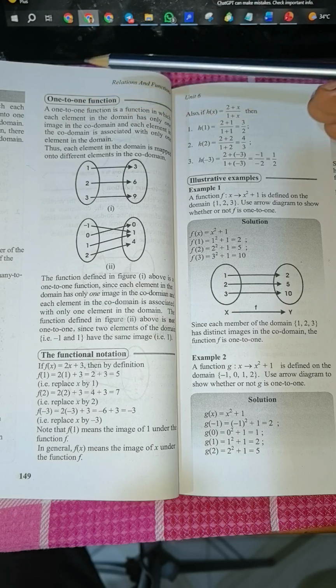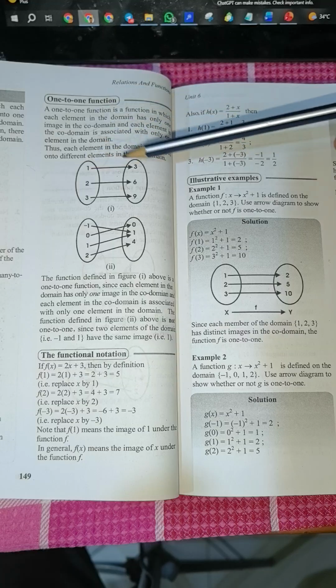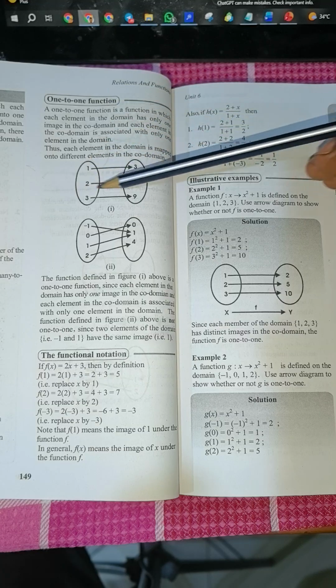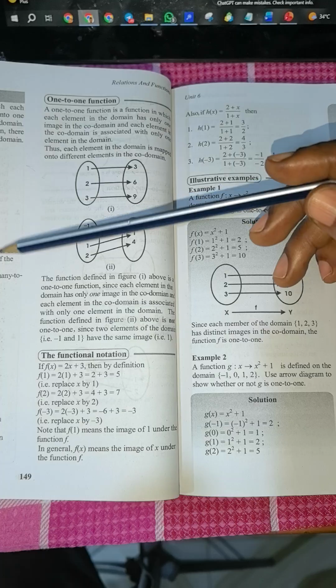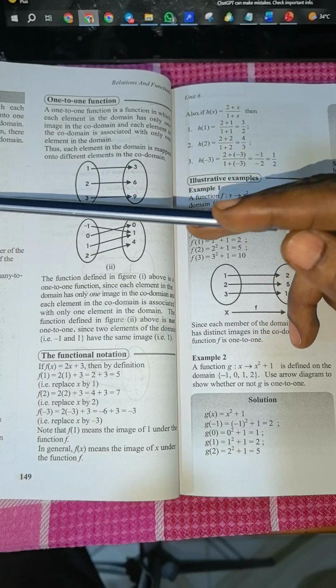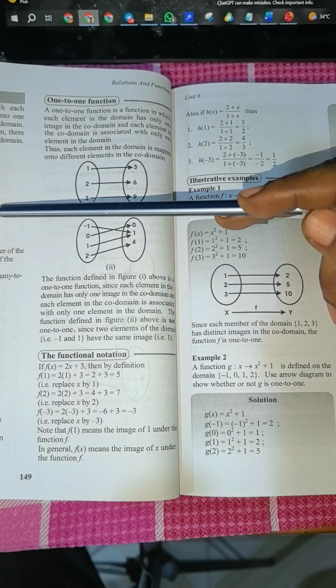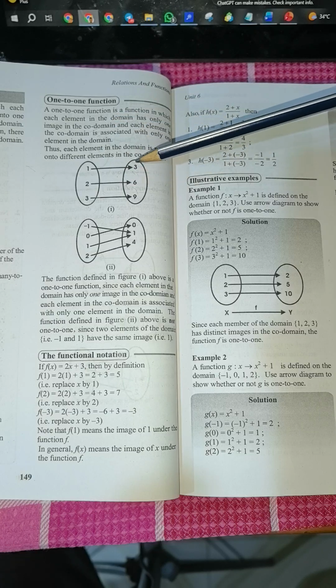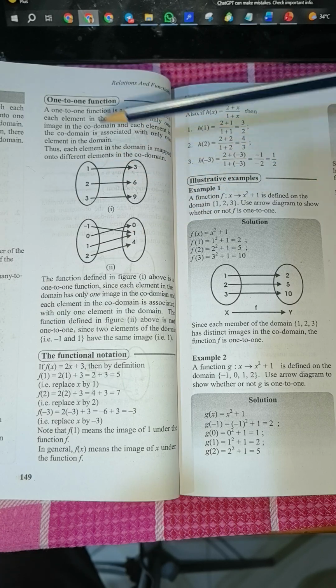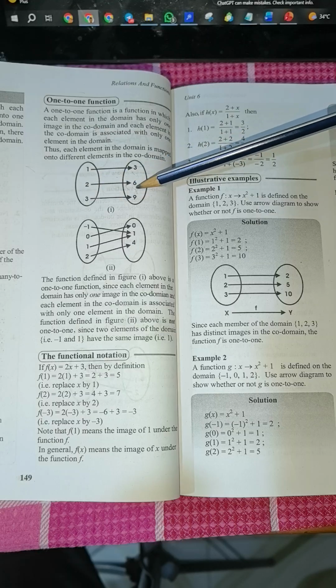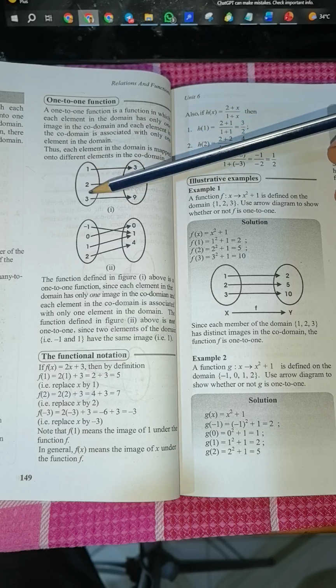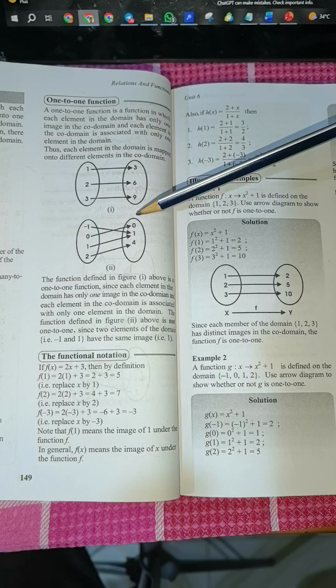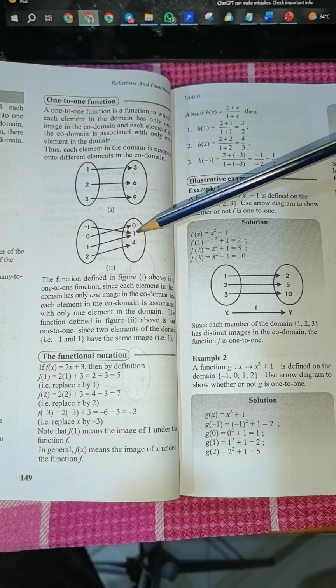But when it comes to one-to-one, we are being specific: one mapping only to one. Unlike here, where this was mapping to this, and this was mapping to this. So the connection is straight; an image will not be sharing two inputs. If you draw it like this, it is okay. It's sharing one.